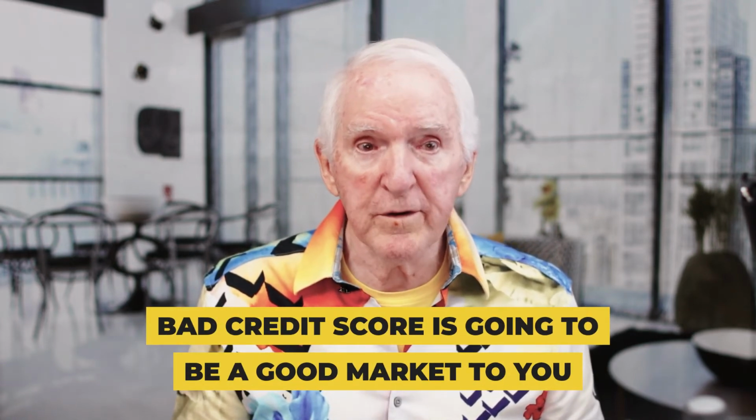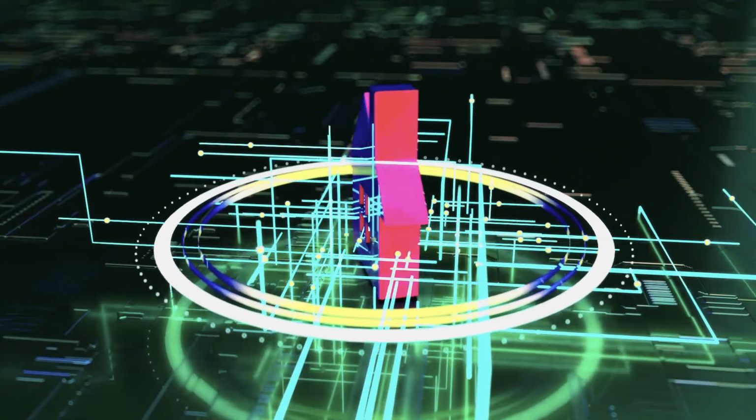All right, loan brokers, bankers won't even talk to people with bad credit score. So bad credit score is going to be a good market to you. All right, so what are we learning about today? We're learning about how to generate cash flow in real estate.